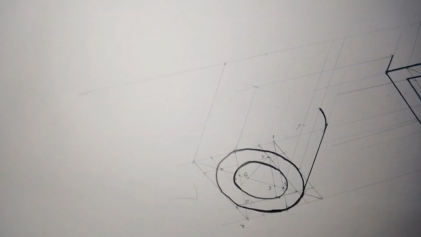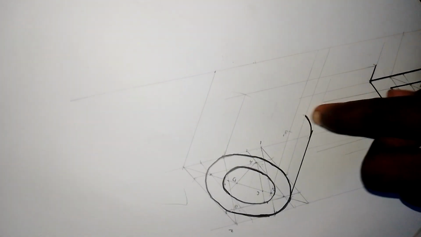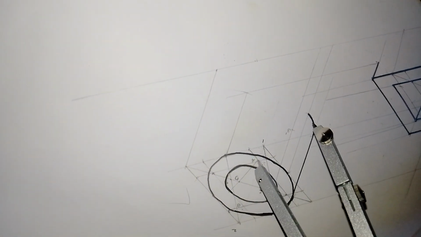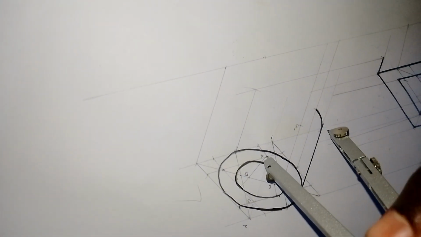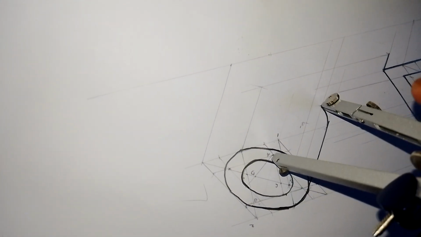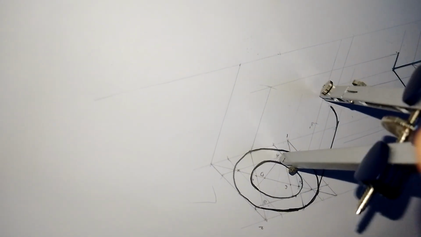So to make that curve, I will stand at 2 and this edge, and I make that curve. So I stand at that point. This one, I make this curve.